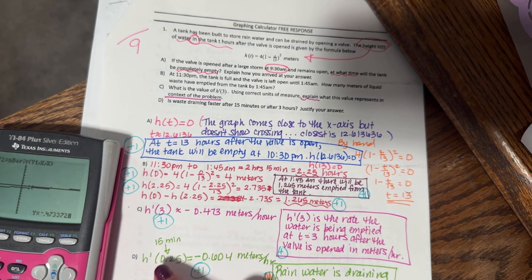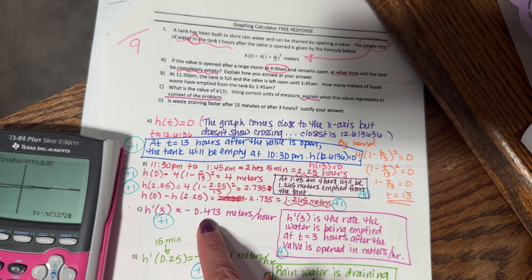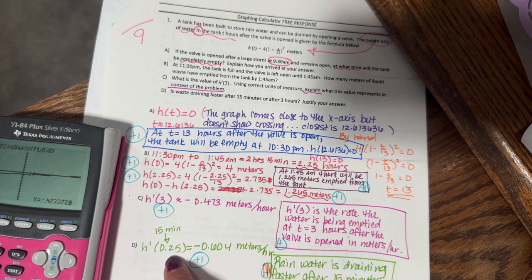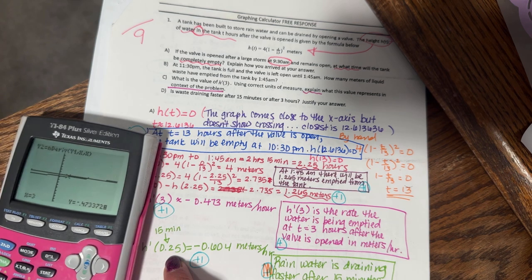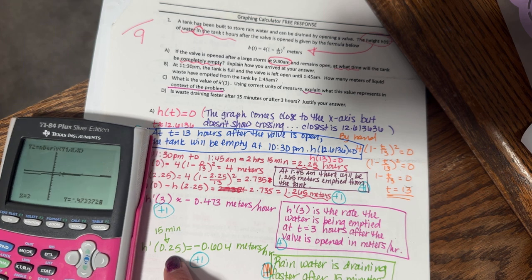We already have 3 hours, and we know that its rate is negative 0.473 meters per hour. Now we've got to figure out how fast it is draining in 15 minutes. Is that going to be slower or quicker? We already know the answer, obviously, but let's just do it.